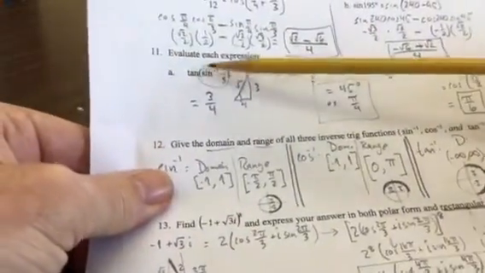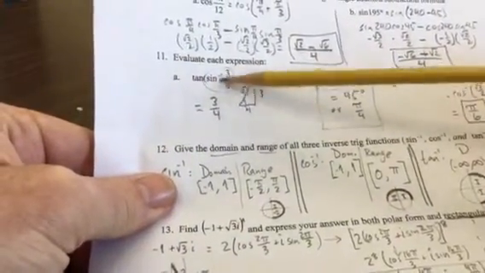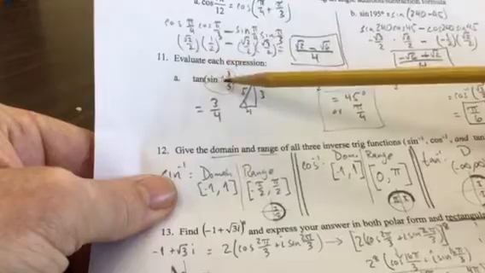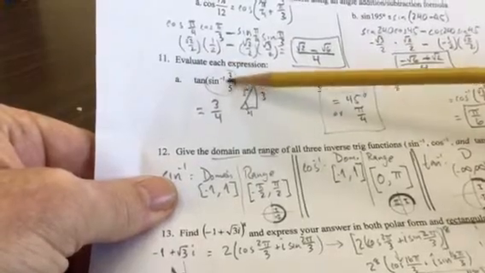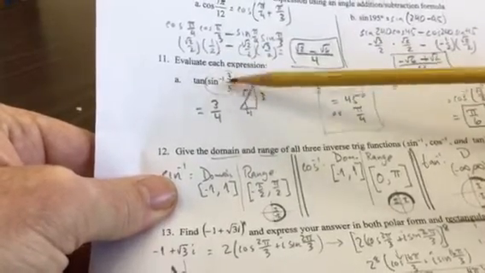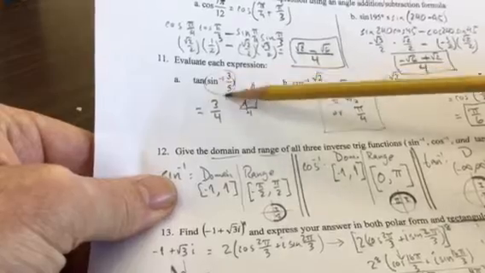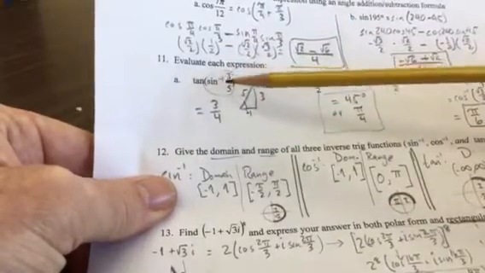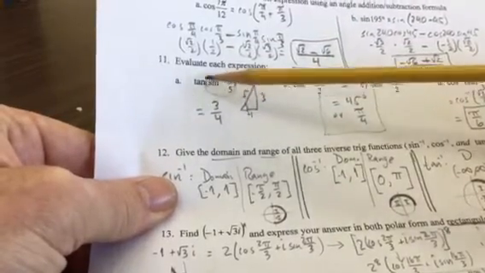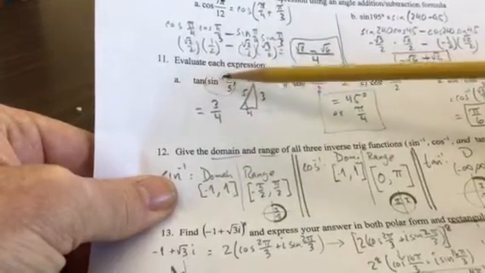Okay, inverse trig functions. Remember, the inverse trig of a number is the angle that has that number as its sine or cosine or its trig value. So inverse sine of 3 over 5 means the angle that has a sine of 3 over 5. And in this problem, we're going to take the tangent of that angle.